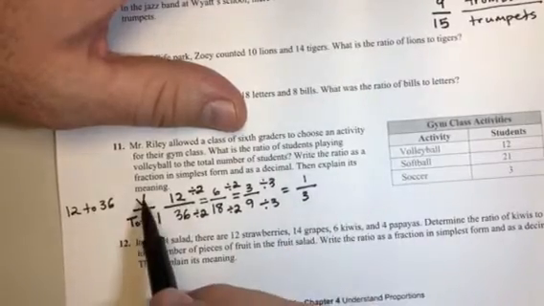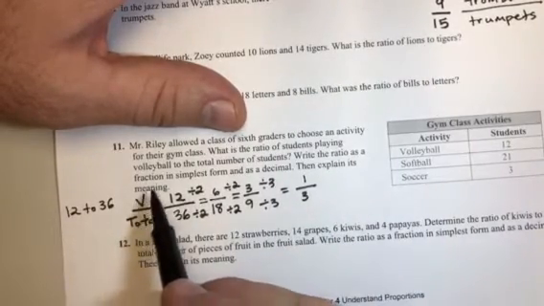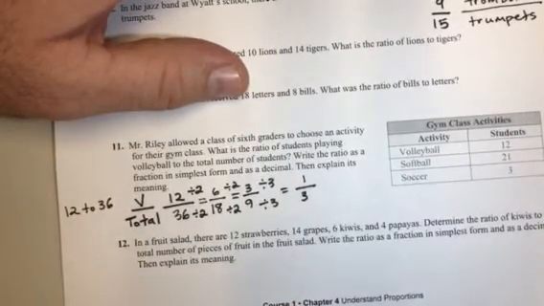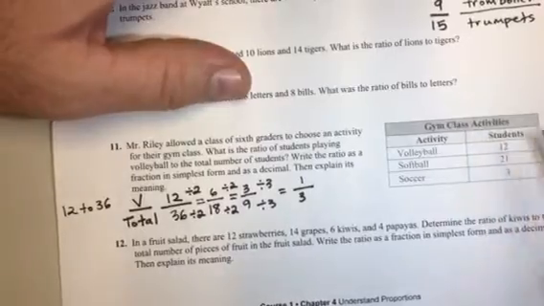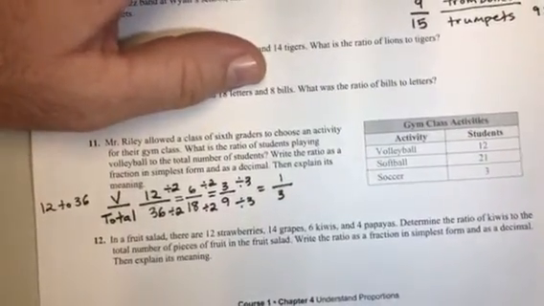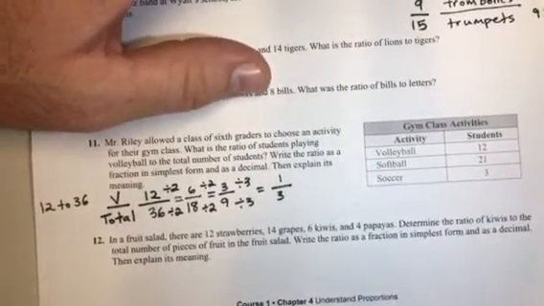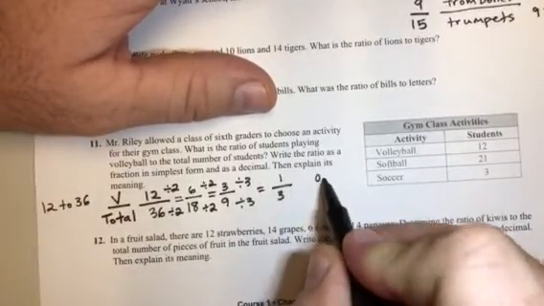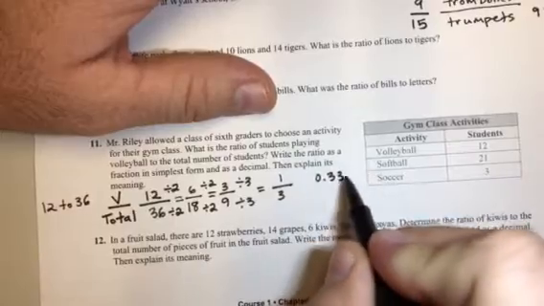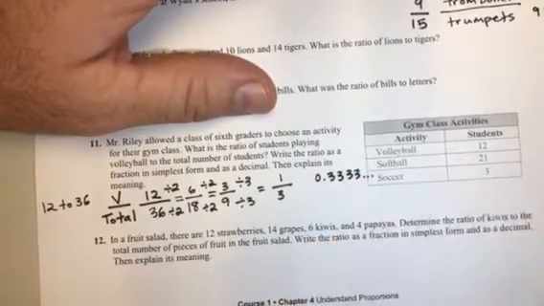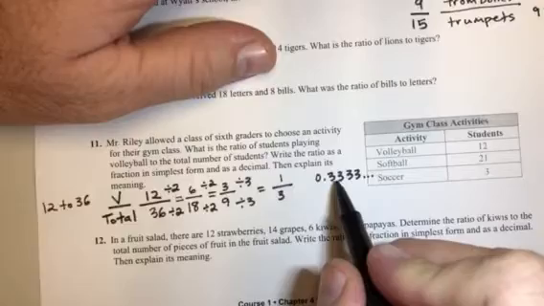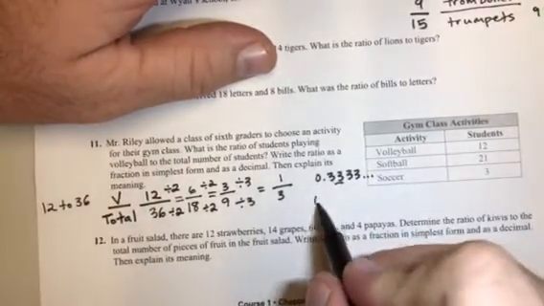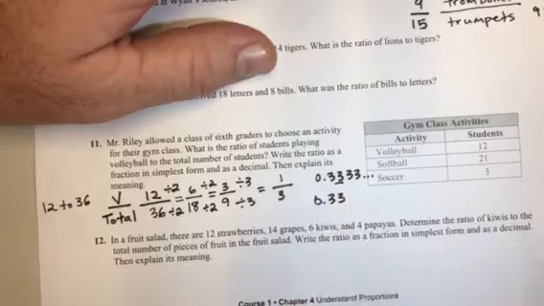So for every 1 volleyball player, there are 3 total students that chose the other gym class activities. And so we would need to now write this as a decimal. Most of the students in our class know that 1/3 is equal to 0.333 repeating. Okay. And if we rounded that to the nearest hundredths place, which is what we're doing today, that would just be 0.33.